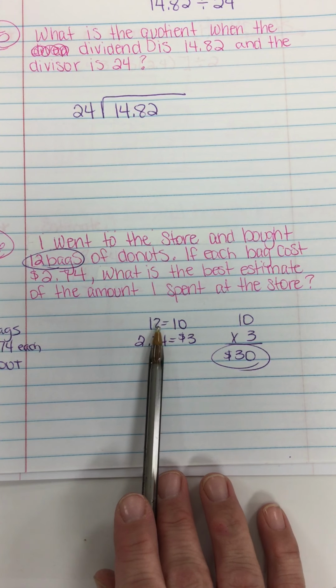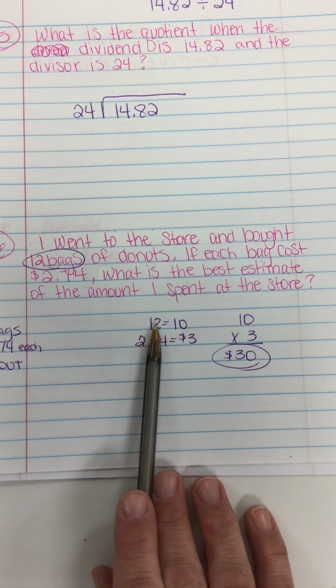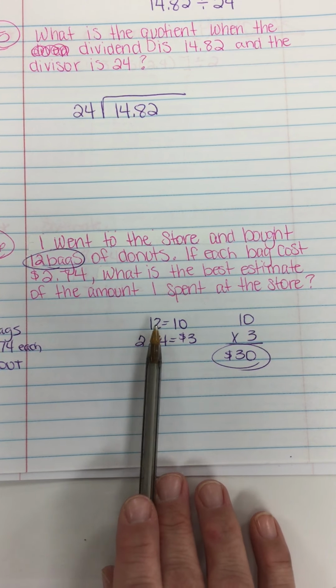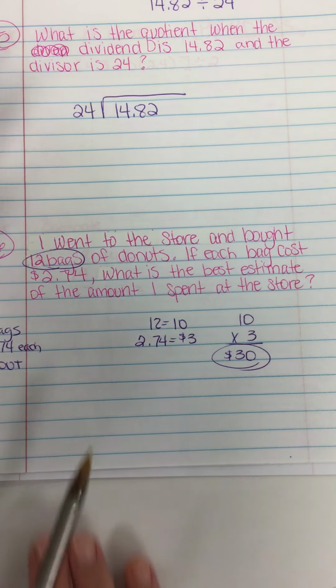And so you estimate 12 to be 10. If this was a single digit number like 7, you would leave it as 7. You would not estimate it. Okay? We don't change single digits.